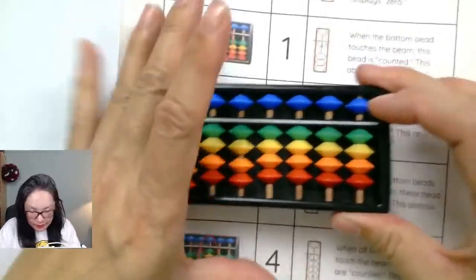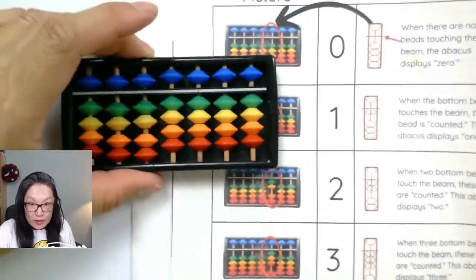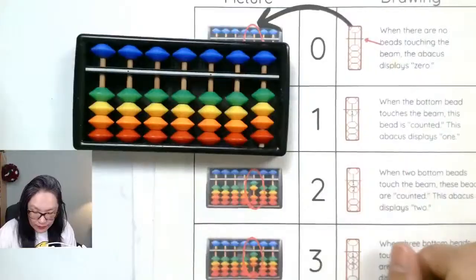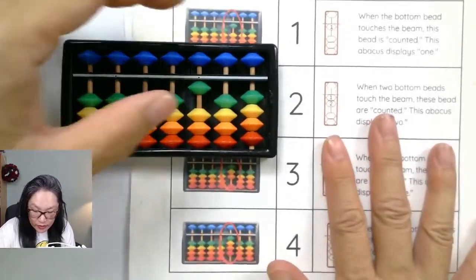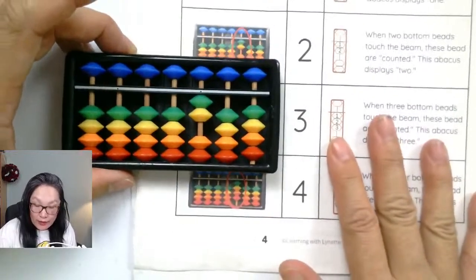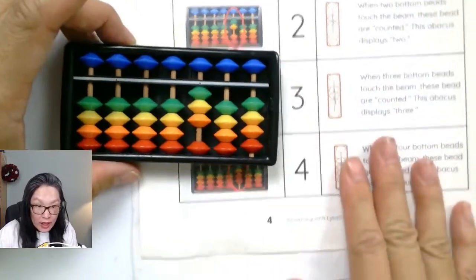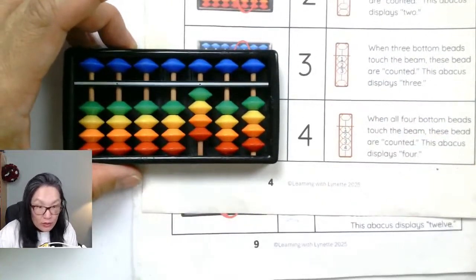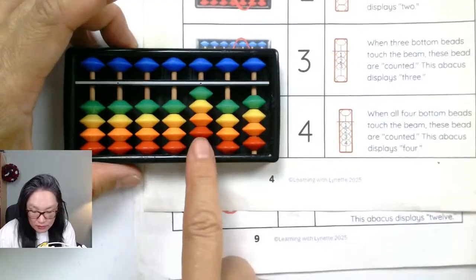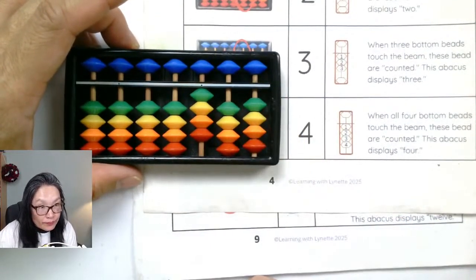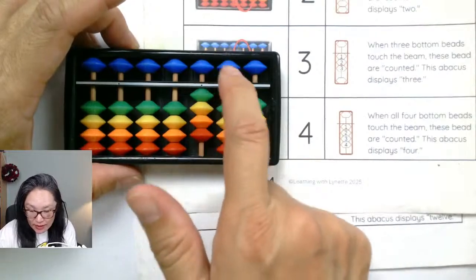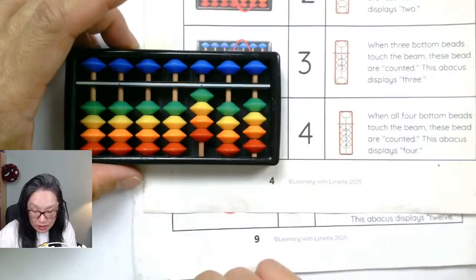2, I'm sorry. Here we go. So when we look at it, we have 0. That's what 0 looks like. And then we have 1. That's 1. And then there's 2, there's 2. We have 3, that's 3, and 4. All these bottom beads touching the horizontal bar is 4. That's what's being counted, because the horizontal bar is what tracks our numbers.